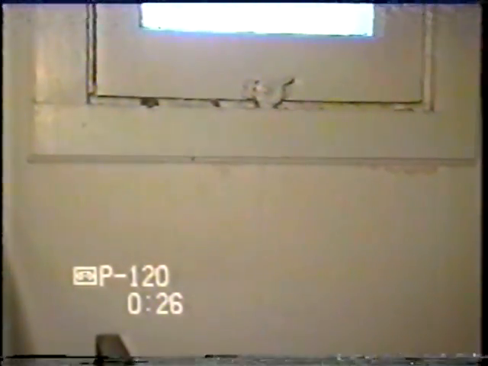A small bathroom area located down at the bottom of the stairs. This is a small window, twist type latch at the bottom of the window.